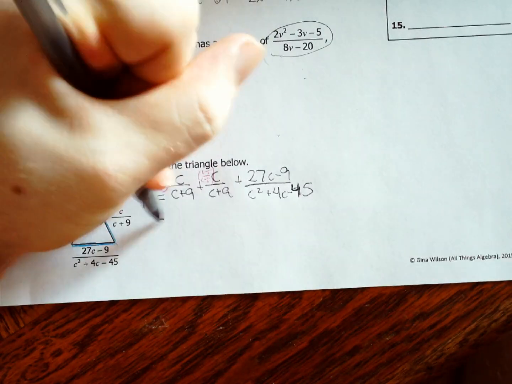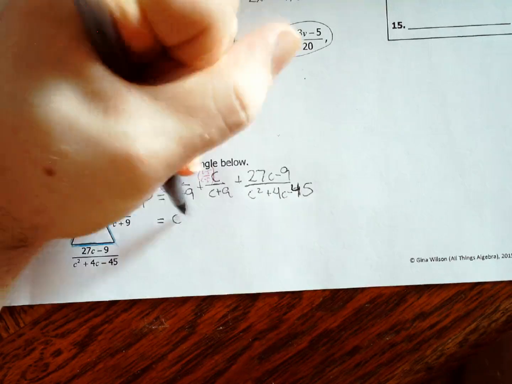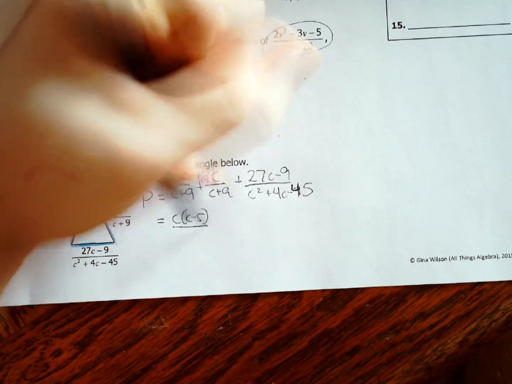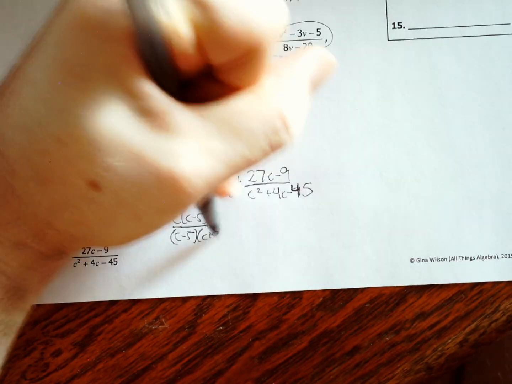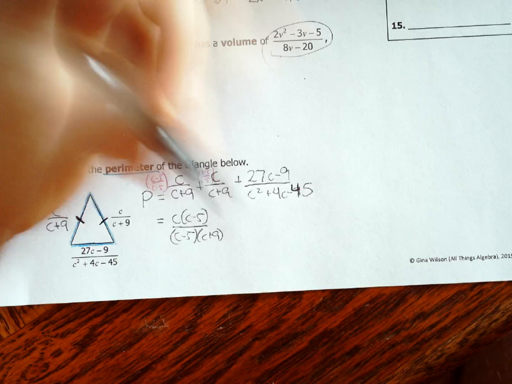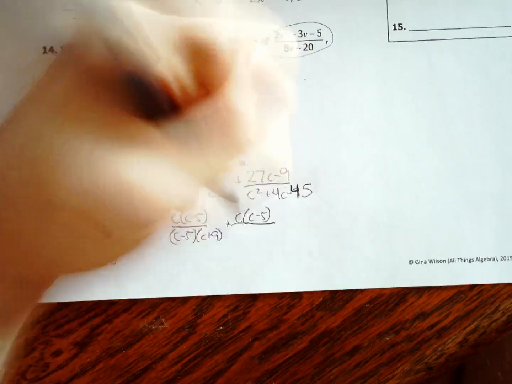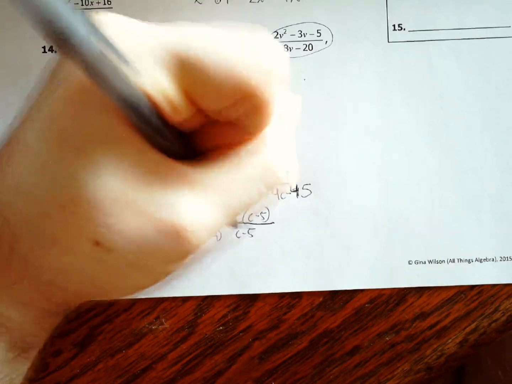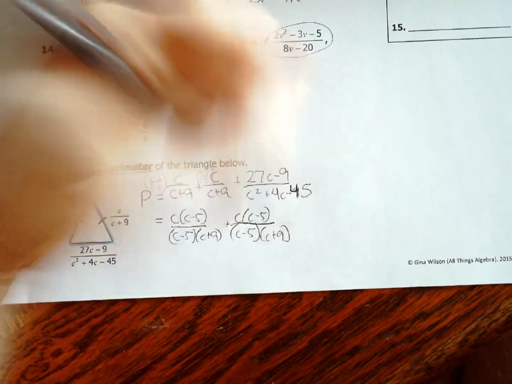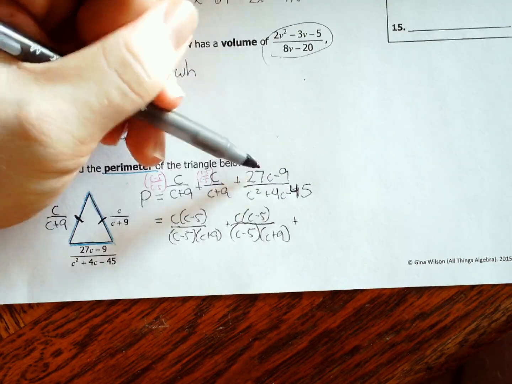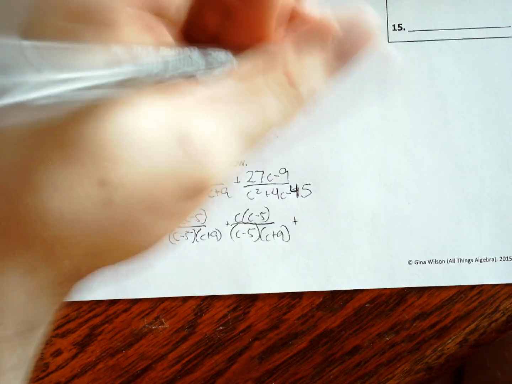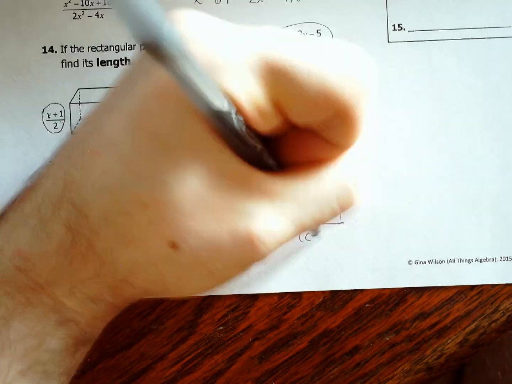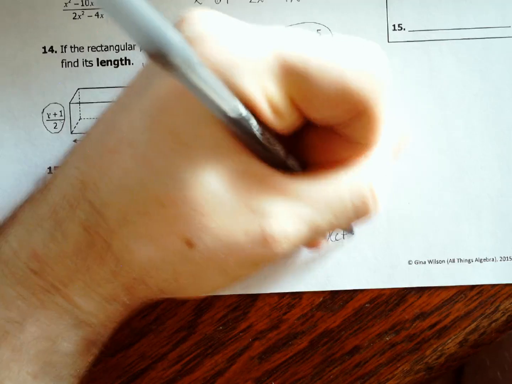And so now what I have is c times c minus 5 over c minus 5 times c plus 9, plus c times c minus 5 over c minus 5 times c plus 9. Plus, let's factor, well, I'm going to have to distribute things anyway. So I'll leave as 27c minus 9 over, and this factors to c minus 5 times c plus 9, right?